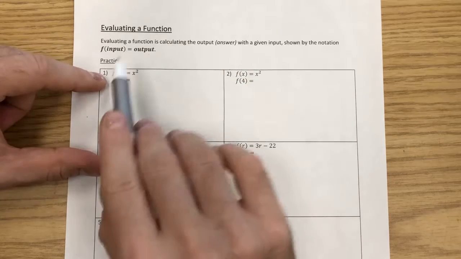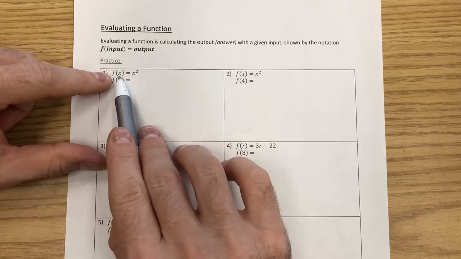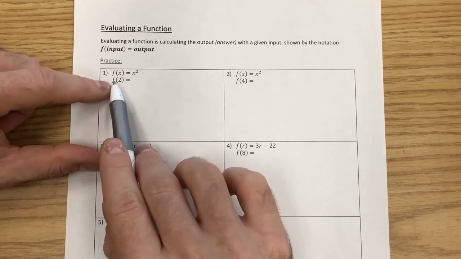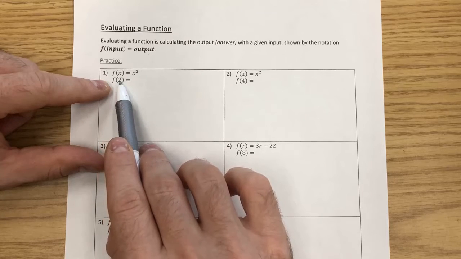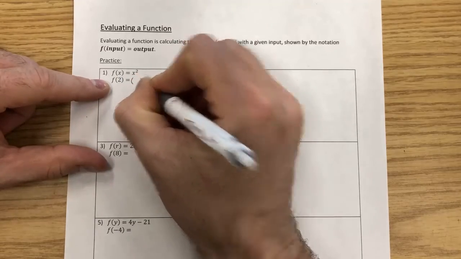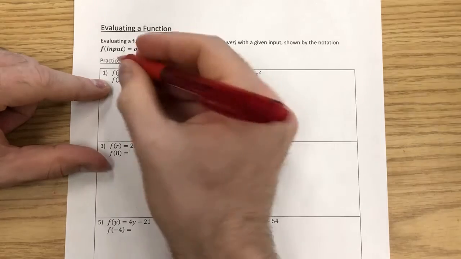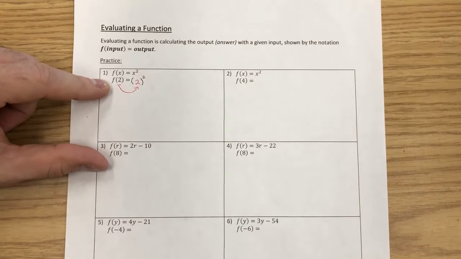So let's take a look at this machine. This machine, or this function called f, requires that we plug in an x value, and it's going to square that x value for us. So when I see this, that says, hey, go get the machine, plug in 2 wherever I see an x. So I'm going to go ahead and write this equation with an x ready to go, and I'm going to plug the 2 right where I would normally see that x.